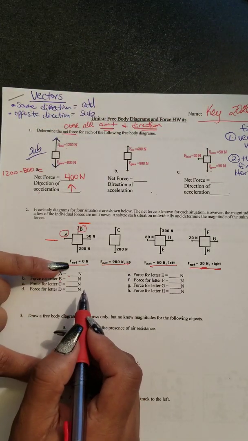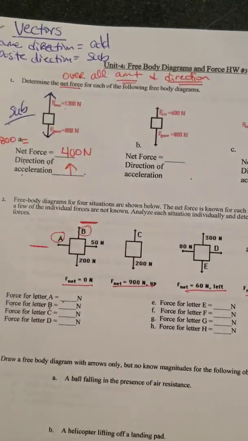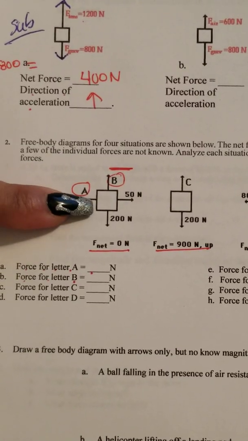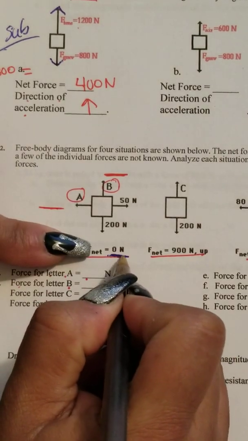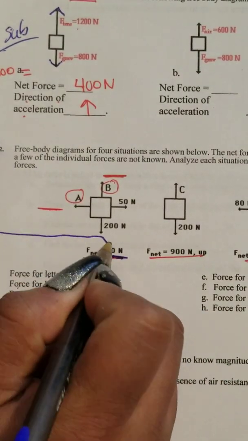Well, I can see that the overall net value, or the net force, for this free body diagram is 0. What does 0 mean? It means that everything cancels out.